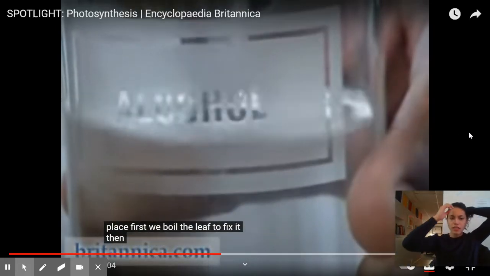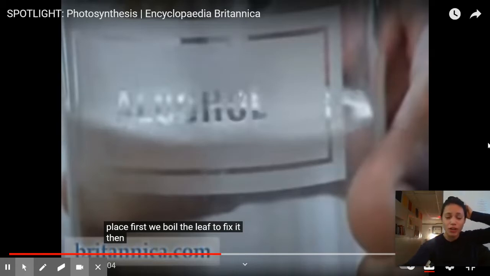Okay, so this is the answer to that other question. I believe it's number 2 or 3. How is photosynthesis represented? I believe it's number 2. So it's this whole entire process of how photosynthesis is represented here.